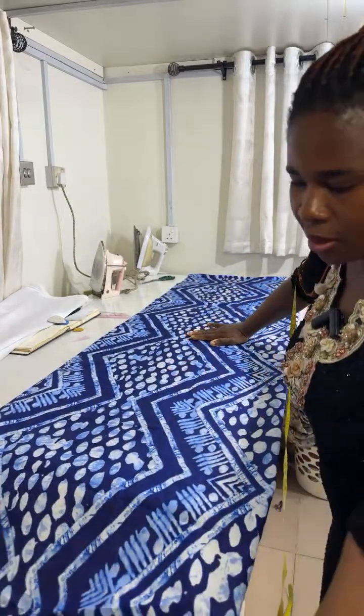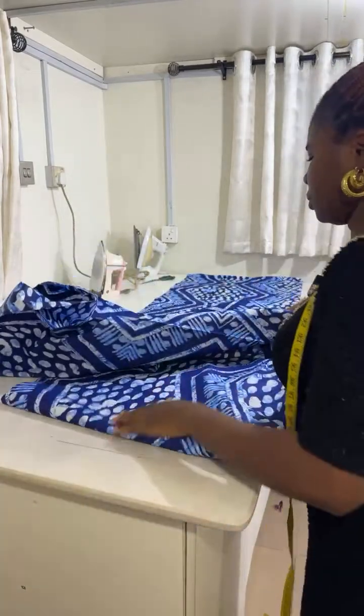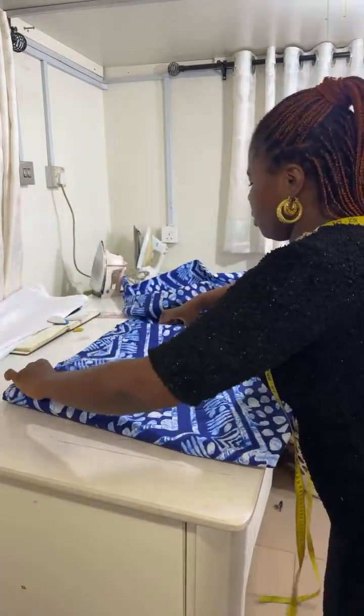Is it from the factory? From the vendor.